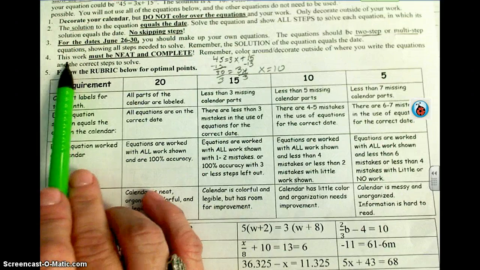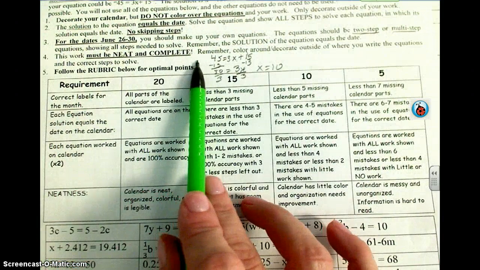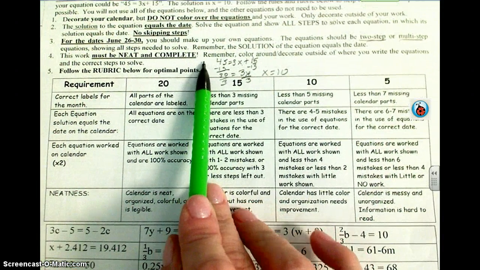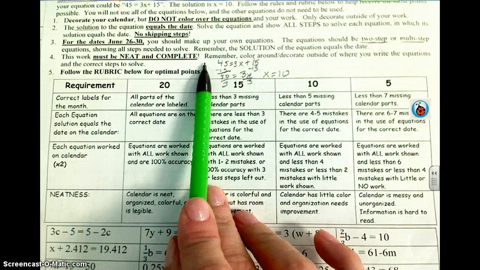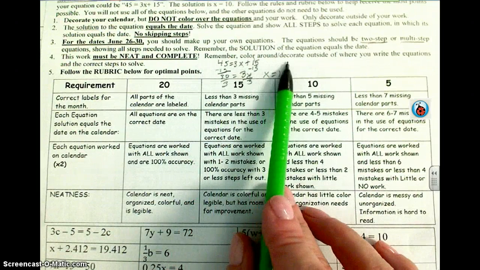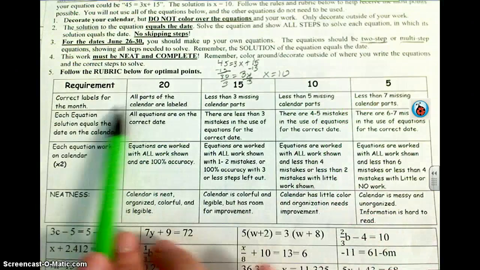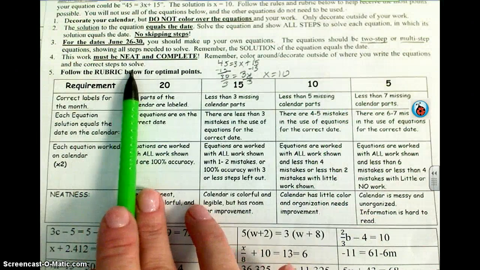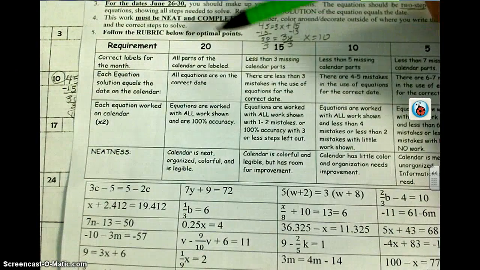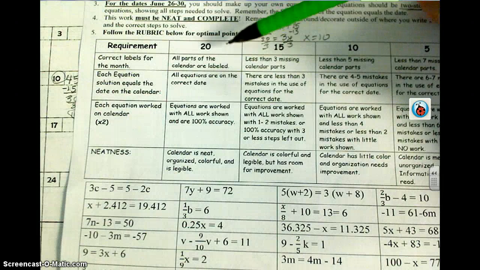This work must be neat and complete. Again, this is going to be a mastery grade. It needs to be very neat. Remember, color around and decorate outside of where you write the equations and the correct steps to solve, and follow this rubric to receive optimal points.